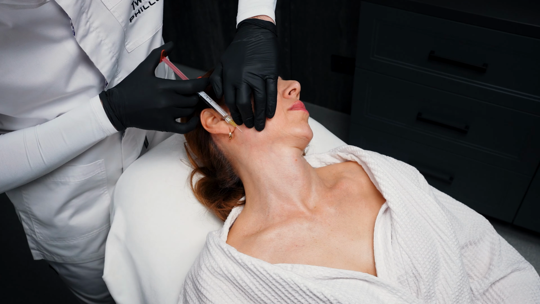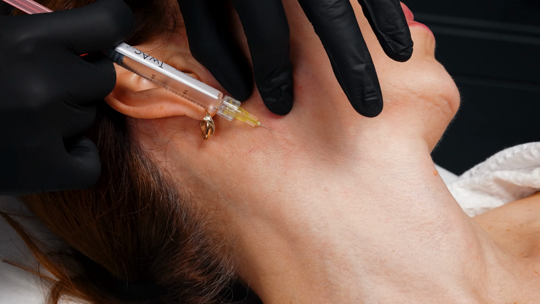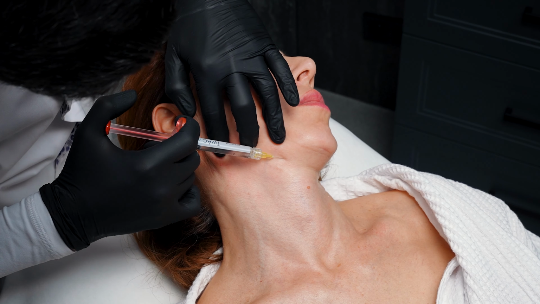Today we will discuss how to work with TwAc 2.0 in the neck and decollete areas. The main indicators include skin laxity, dryness, wrinkles and the appearance of so-called venous rings, skin discoloration, pigmentation and papillomas.